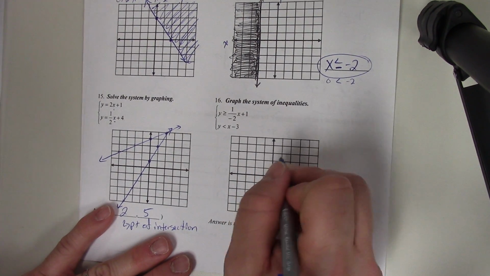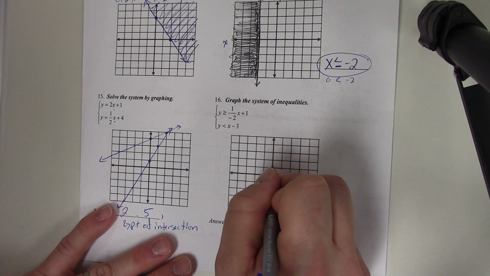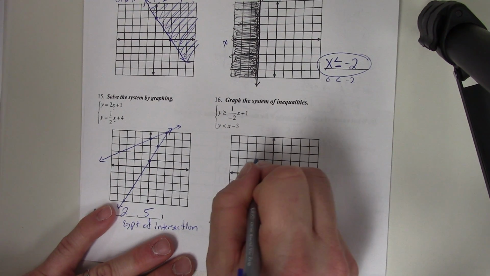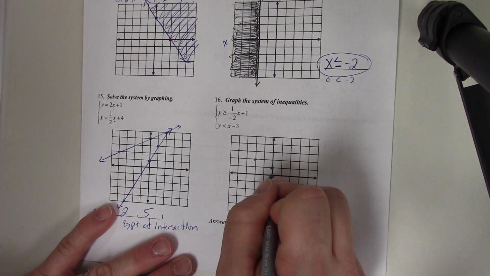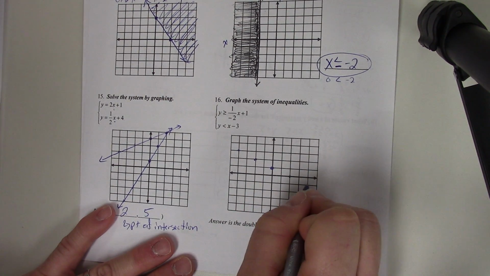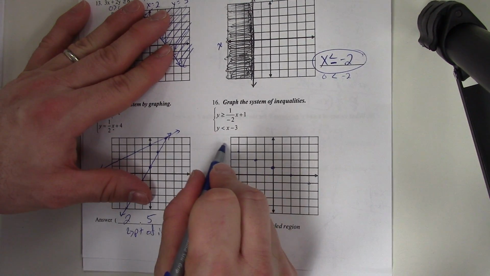Same thing on the next problem, positive 1. I've got to go up 1, left 2, because that's what that negative means. Up 1, left 2, or I can go down 1, right 2. I'm going to do that just so that I get this. Again, it's a solid line because of the greater than or equal to sign.